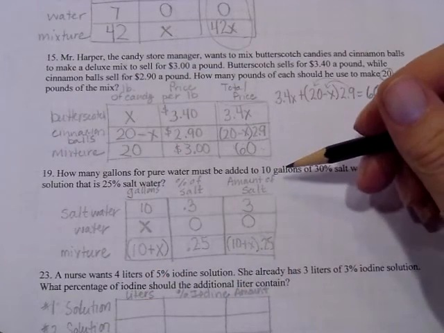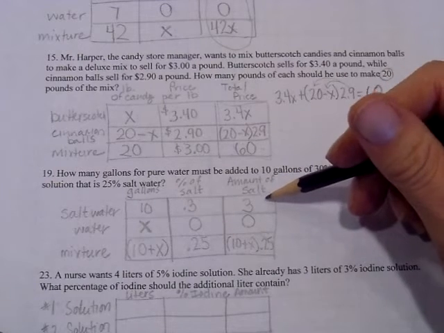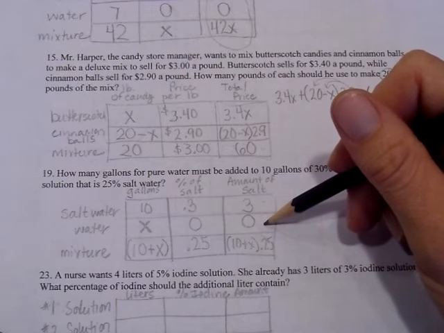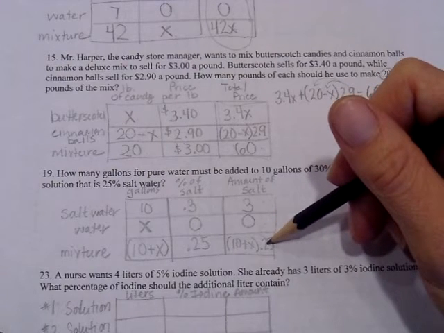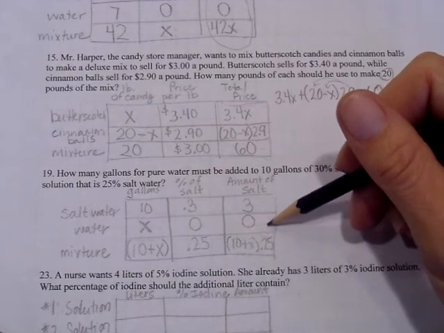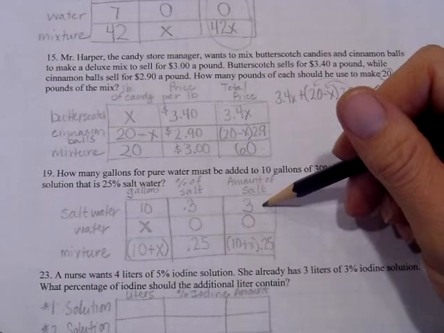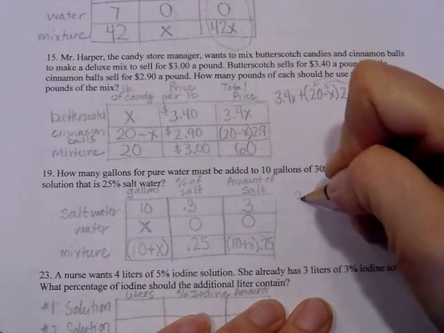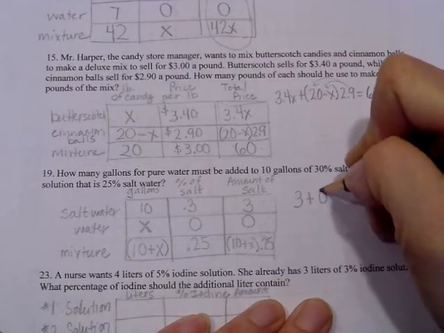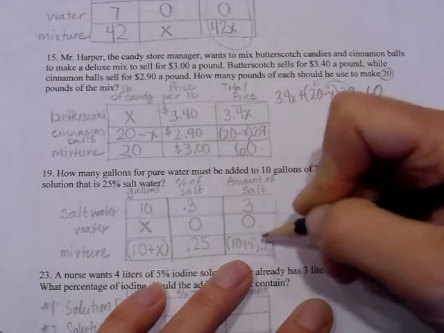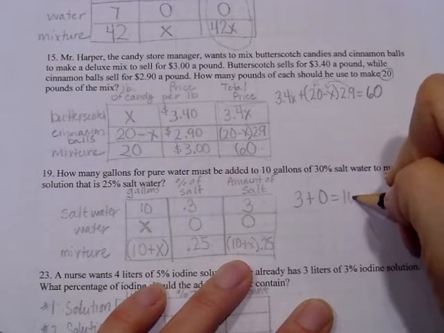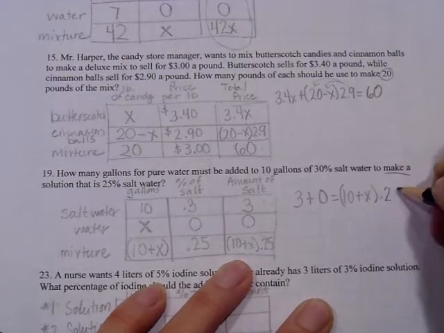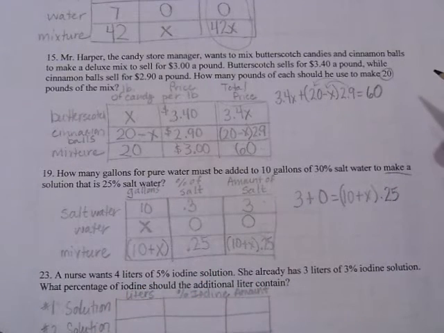So, similar again, think it through. The amount of salt in this one, and we're adding the amount of salt in this one, should equal the amount of salt in this one. Okay, so this equation should equal this amount. And if we solve for x, we can figure out where our blanks are. So 3 plus 0 should equal the total amount of salt here. And you need two different equations in order to solve for x, right? You can't just write the same numbers.